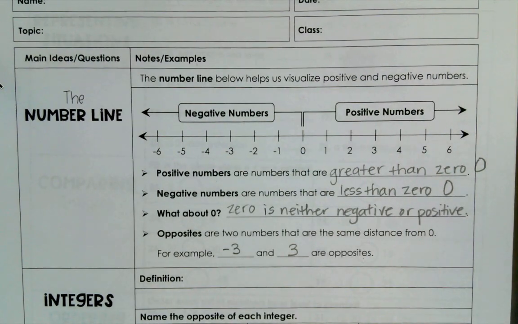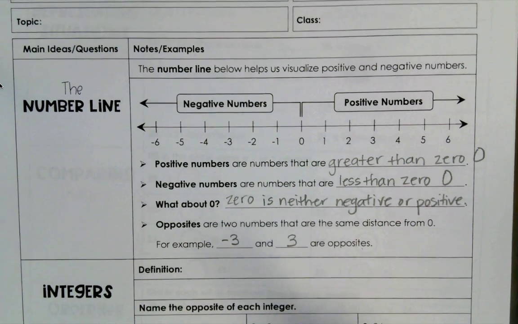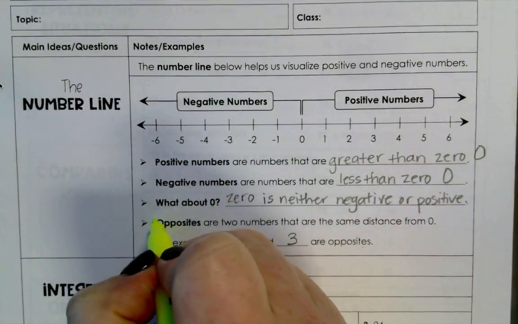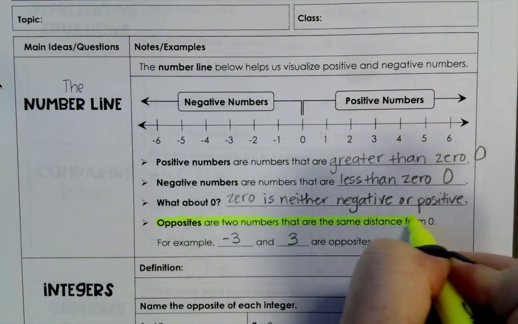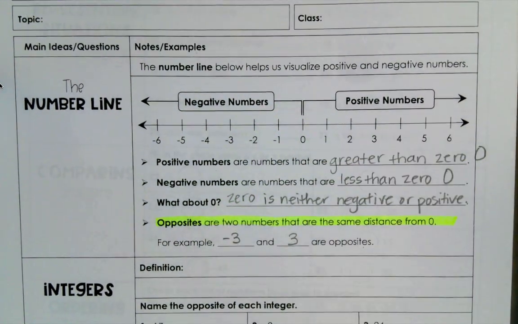And I'm going to take my handy dandy highlighter, as I hope you do the same. And I want you to highlight that. It's very important to understand that opposites are two numbers that are the same distance from 0. Okay?